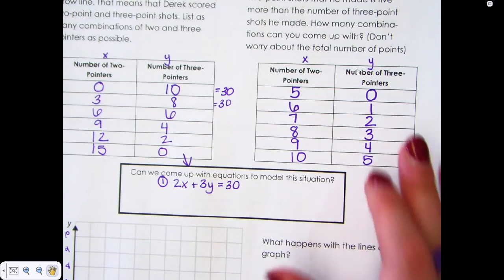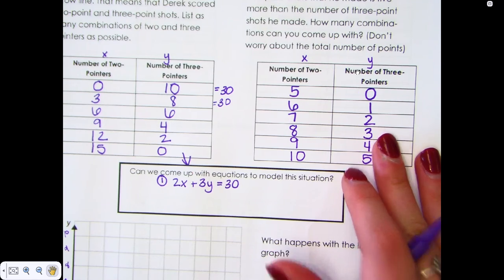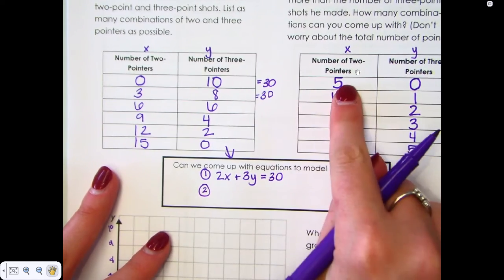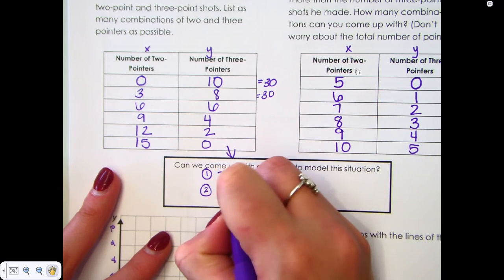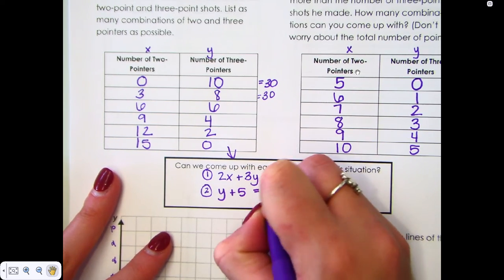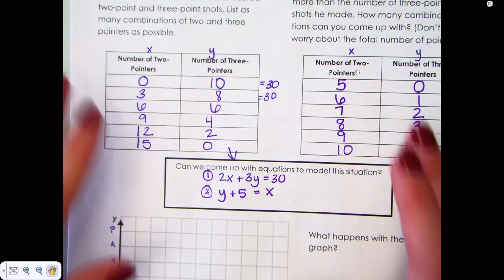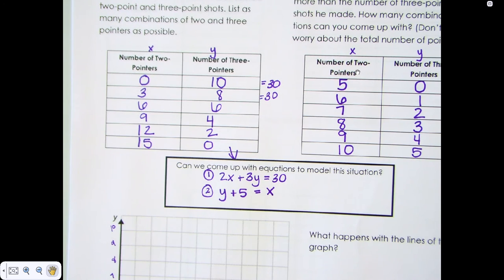Okay? Then we can look at this scenario. If I have y, what do I do to get x? Well, I have to add 5 to it because x is always 5 more. Okay, so to get x, I have to add 5 to y. And that's really what we just did in these tables when we were thinking through it.